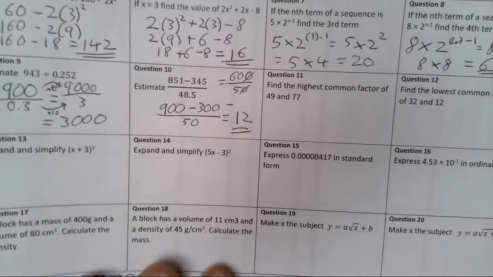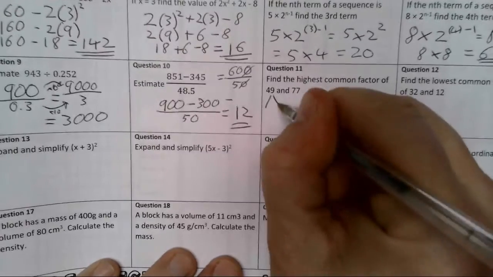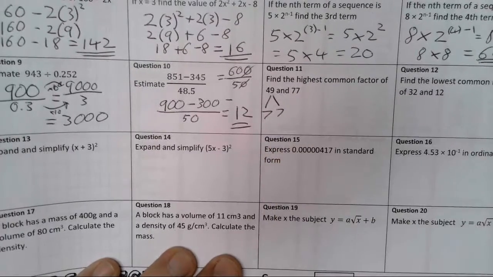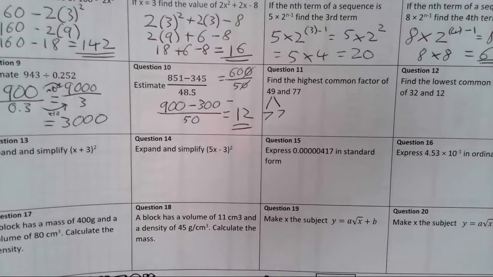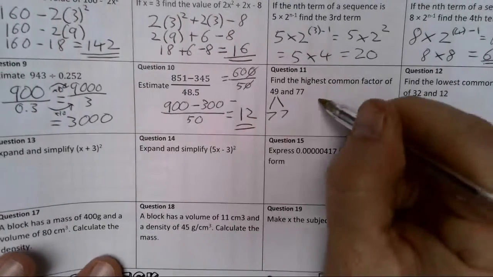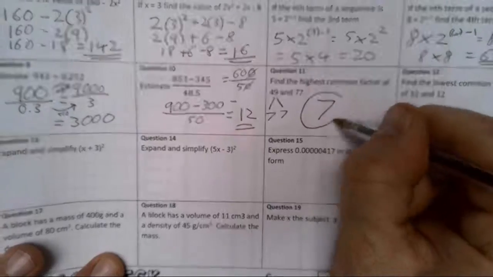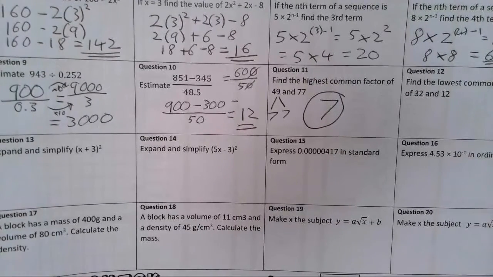Highest common factor, well, as 49 is just 7 times 7, it's only got a factor of 7, so I really don't need to pursue that any further. I mean, the 77 is 7 times 11. The only one which is in both is clearly the 7.